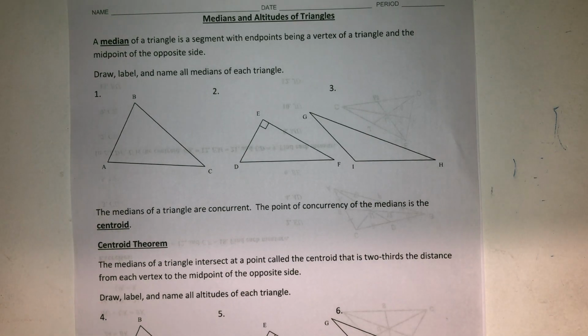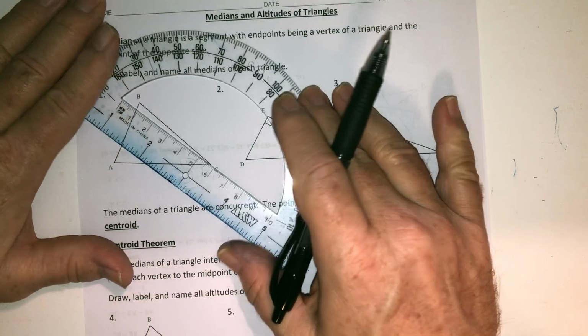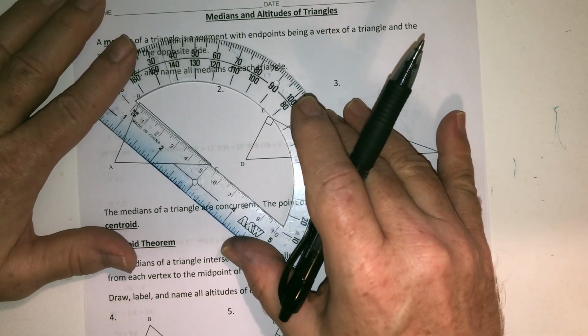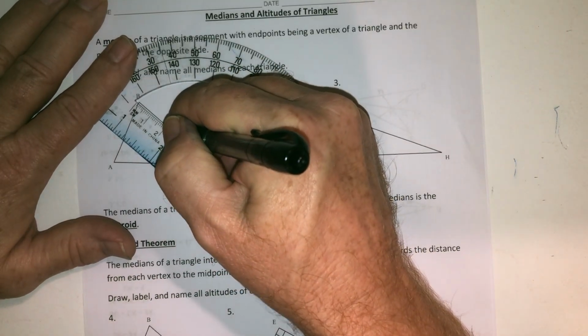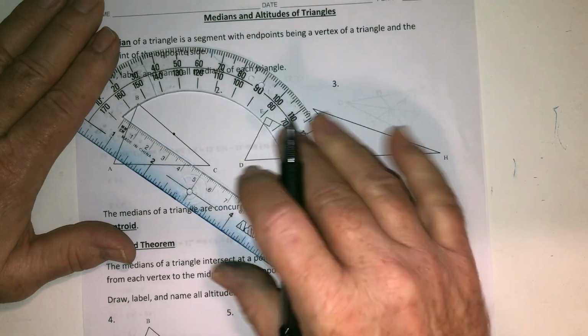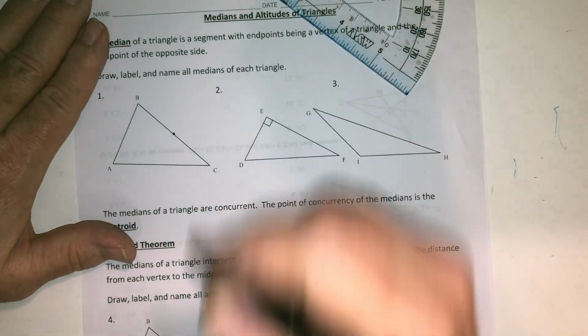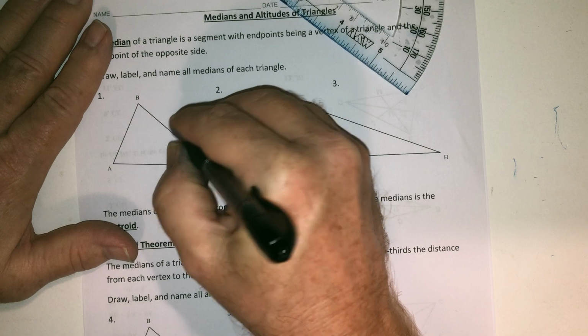All right. Well, if I want to put in a median for that first triangle, triangle ABC, from vertex A, I would need to know the midpoint of the opposite side, which is segment BC. And since it said draw, I'm just going to measure that in centimeters. It looks like it's 5 centimeters. Half of that is 2.5. So I'm going to measure 2.5 centimeters from each endpoint. I'm going to call that point J.